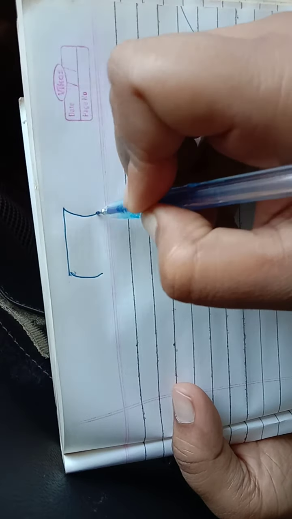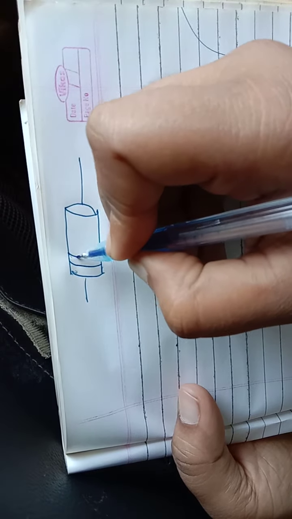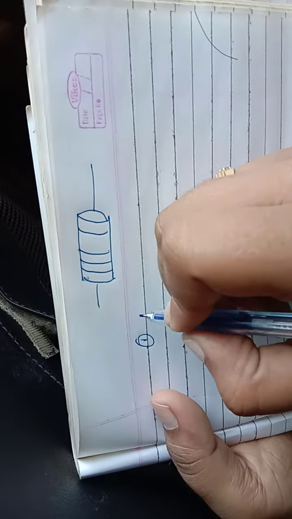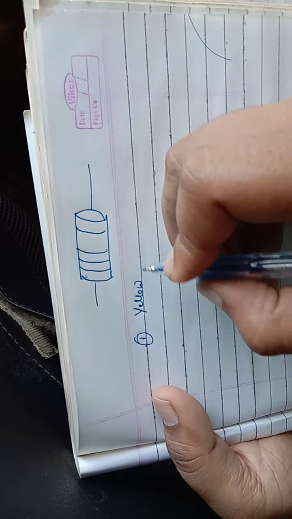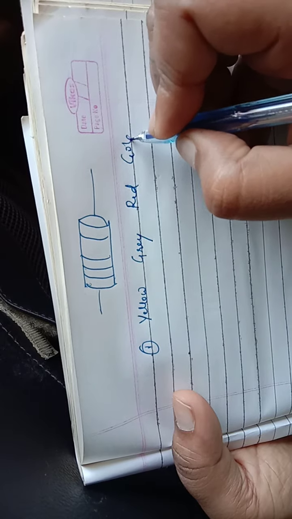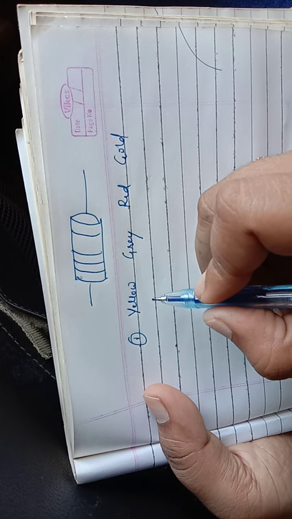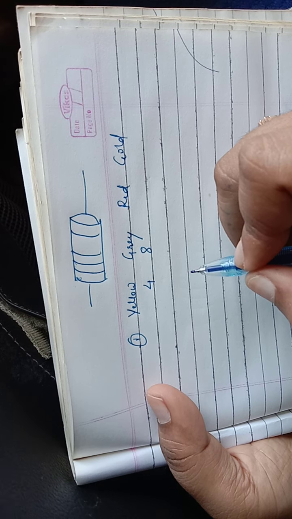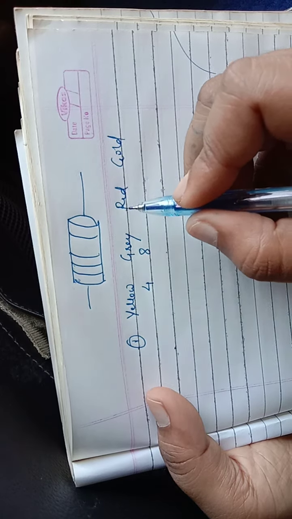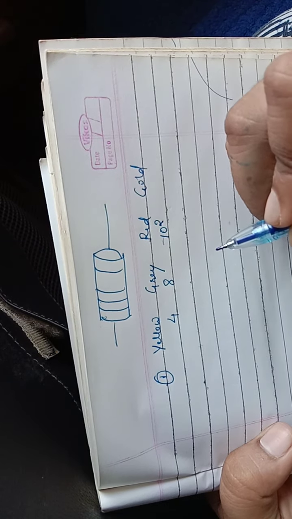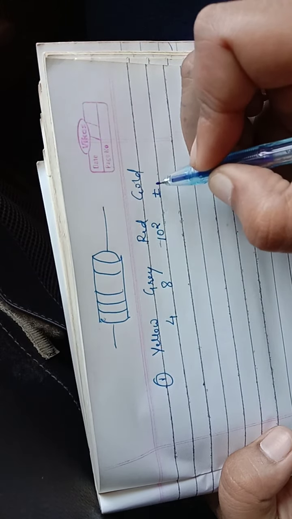Now, this is one resistor. On that resistor you have 4 bands. For the first example, let's consider the first band is yellow, the second band is gray, the third band is red and the fourth band is gold. Now look at the table. We have the number 4 for yellow and 8 for gray, and for red we have the decimal multiplier, because the third band represents the decimal multiplier. For red the decimal multiplier is 10 raised to 2. And for gold we have the tolerance plus or minus 5%.